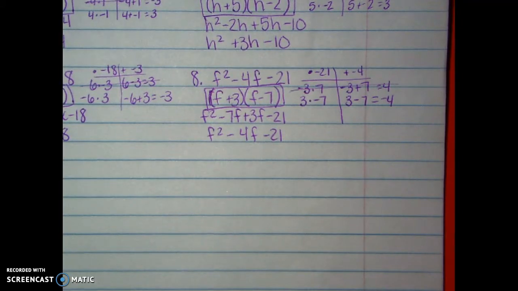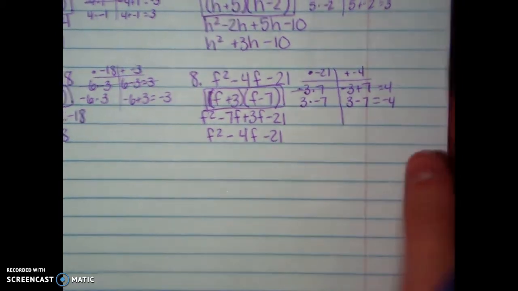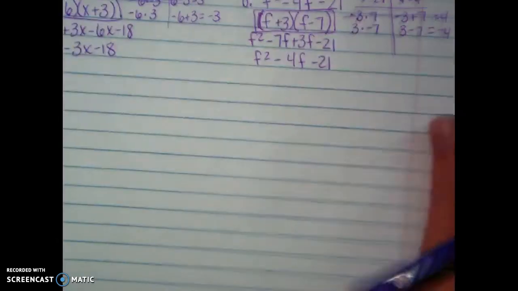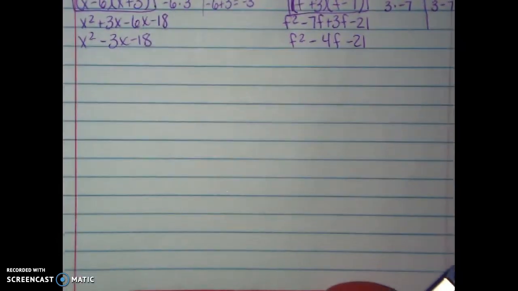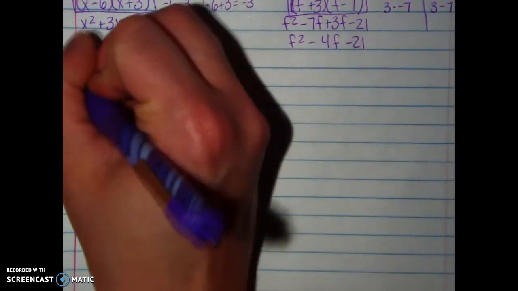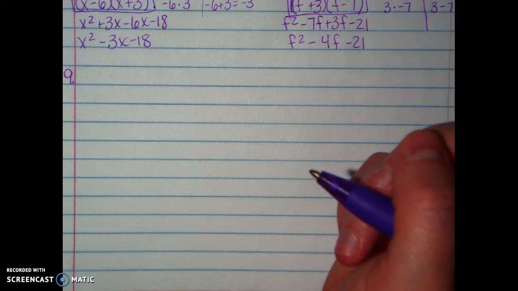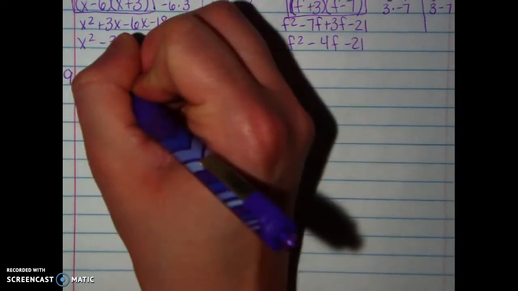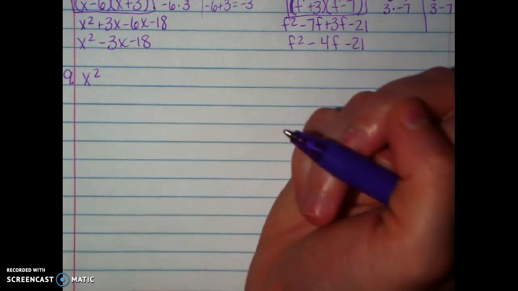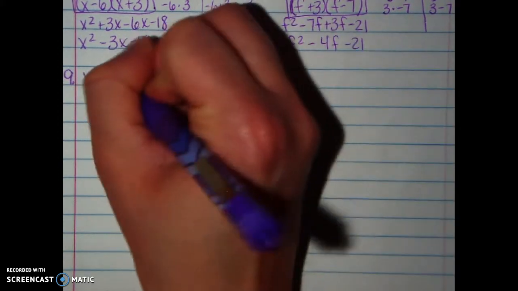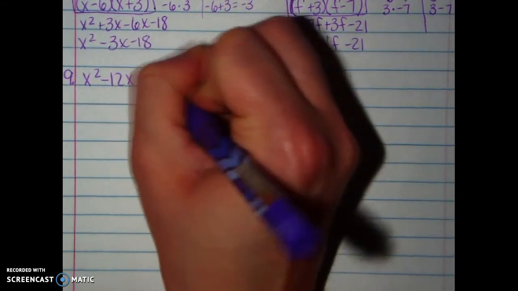Okay, I'm going to give you 2 to do all on your own, and then I'm not going to tell you the signs or anything like that, and we'll see if you get it. So number 9: x squared minus 12x plus 20.